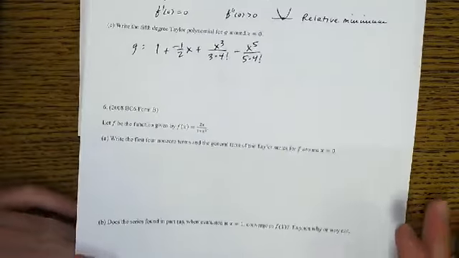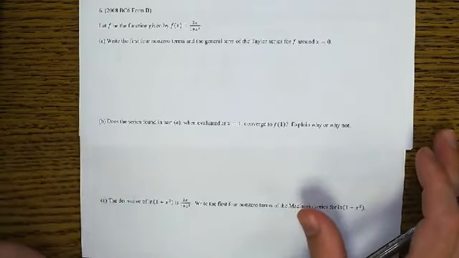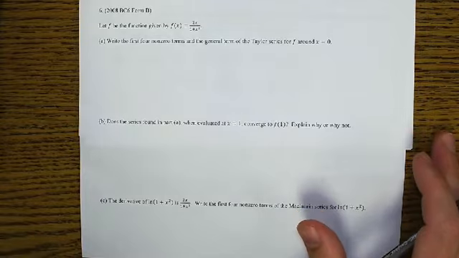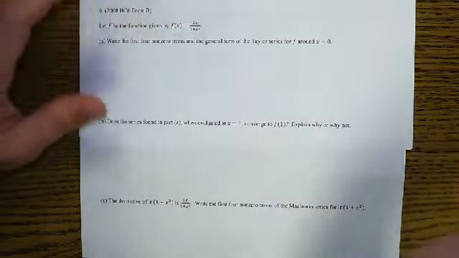Okay. Next, I'm going to look at 08, form B, number 6. Write the first 4 non-zero terms in the general term of the Taylor series for f around x equals 0. Now what I'm going to do is start with 1 over 1 minus x, and build up from there.